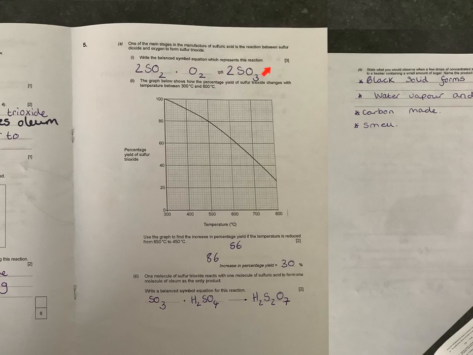Write a balanced symbol equation to represent this reaction. It kind of gives you the help here though. So sulfur dioxide and oxygen to form sulfur trioxide. So dioxide, 2 oxygens, oxygens diatomic, so exist as a pair, trioxide. So it was 1 mark for that, 1 mark for that, and then a final mark for balancing. Okay, and you could have used quite a lot of the information at the top there.